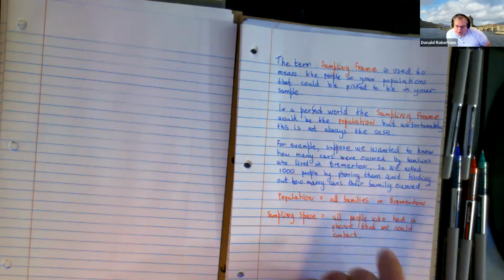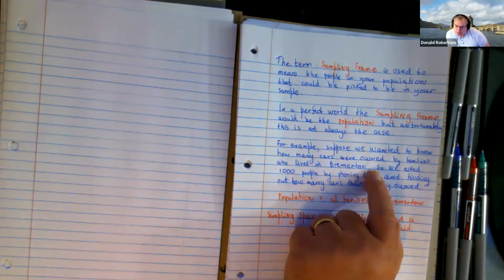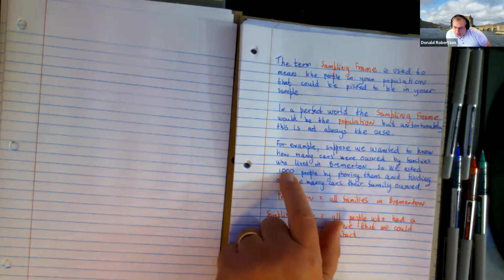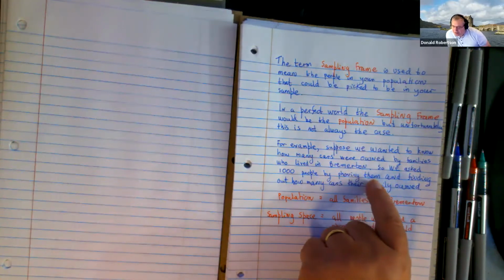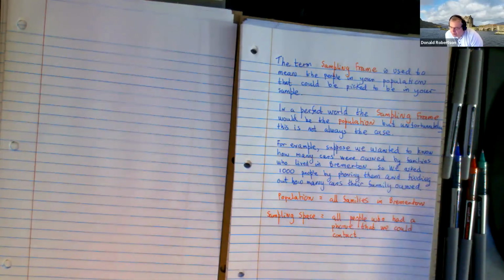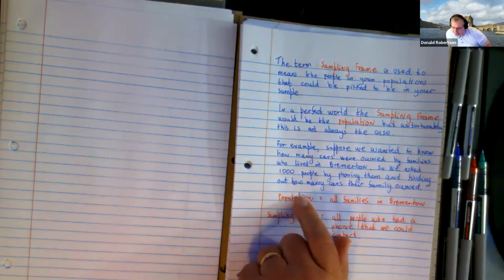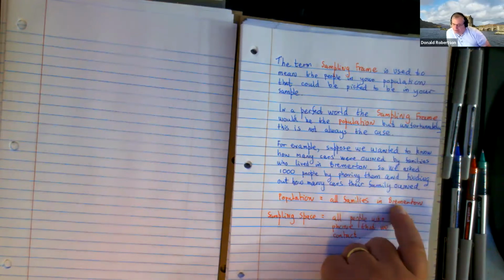We approached that by getting a sample. The sample we're going to use is we asked 1,000 people, and we did it by just phoning them. We got hold of an old telephone directory and picked randomly 1,000 people and phoned them up and said, hi, how many cars are in your family? How many are parked in your driveway right now? And we would collect our data. Now, the population should have been all the families in Bremerton.